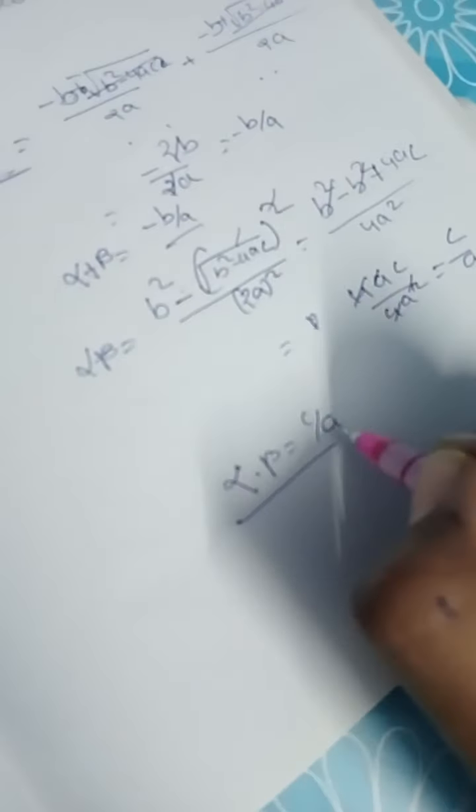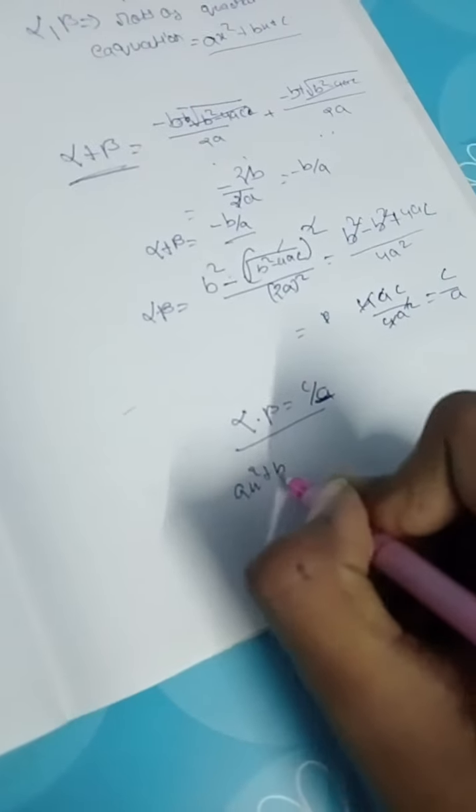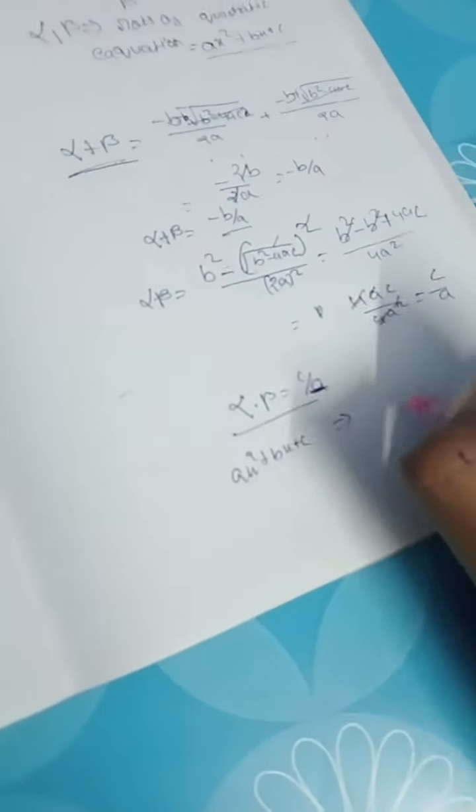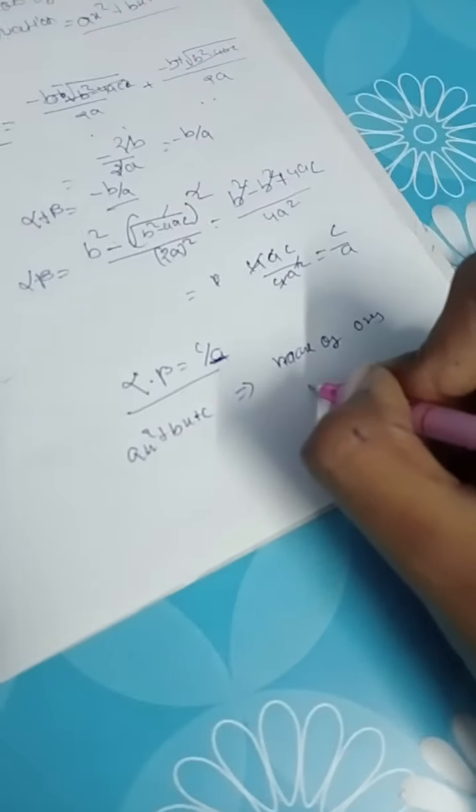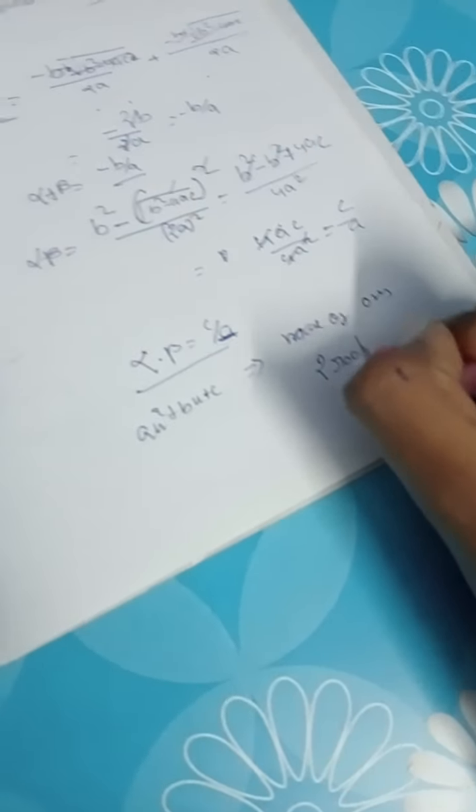These two are the most important equations: alpha plus beta is equal to minus b by a, and alpha beta is equal to c by a. So this is it. This is the entire idea of a quadratic equation. And one more thing to say: any quadratic equation, ax square plus bx plus c, can have a maximum of only two roots or two solutions.